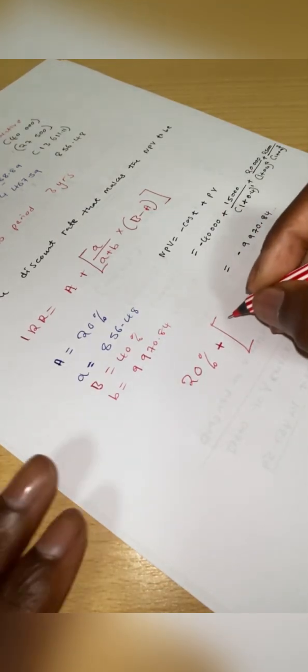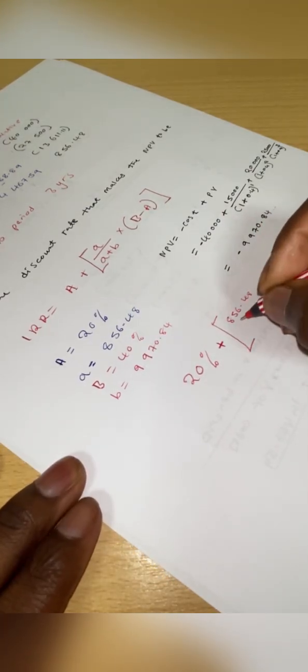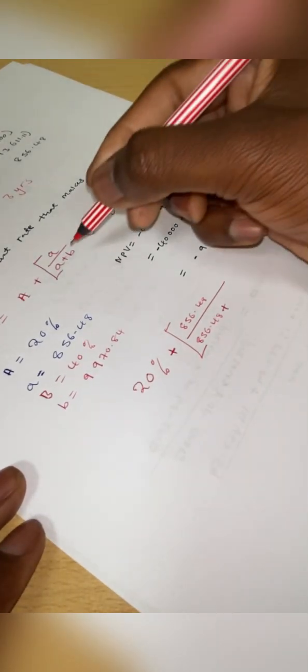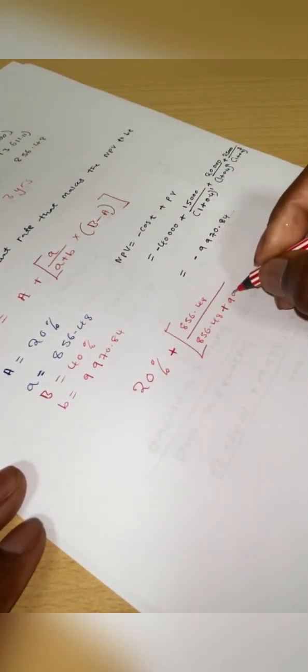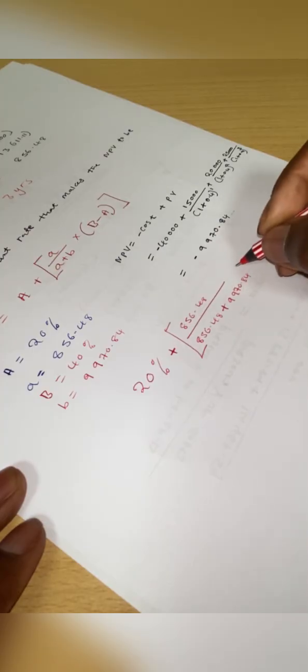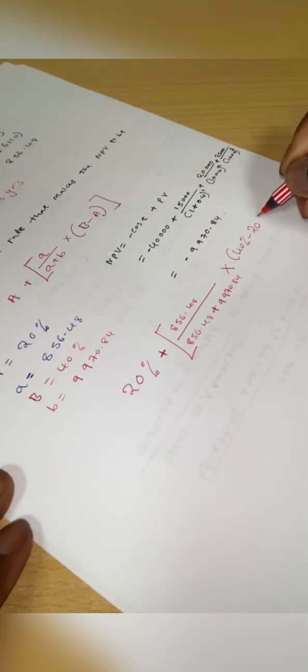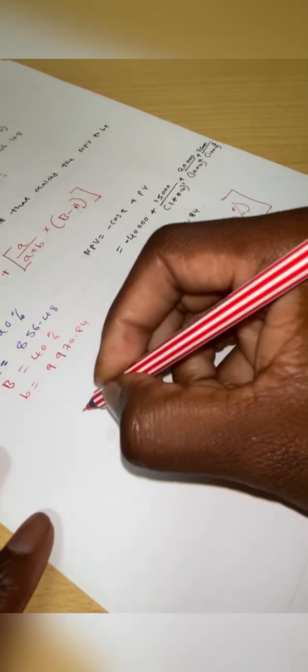What's our small letter A? We have 856.48 over small letter A, again the same 856.48, plus small letter B, 9,970.84, and then we are multiplying by B minus A. So our capital letter B is 40% minus capital letter A, 20%. When you are putting the percentages, there is no need to convert them, you just use them the way they are.